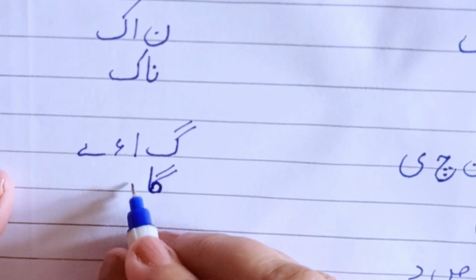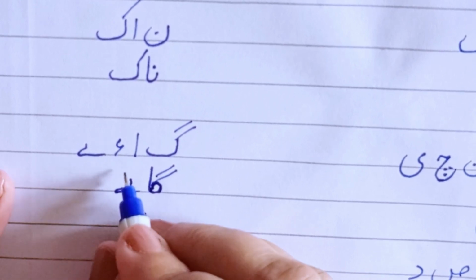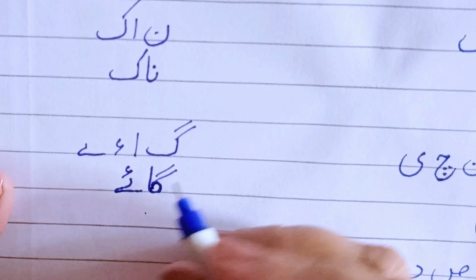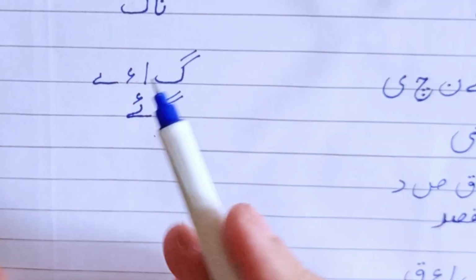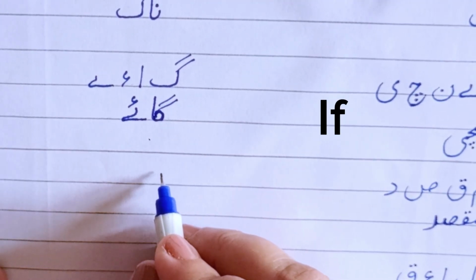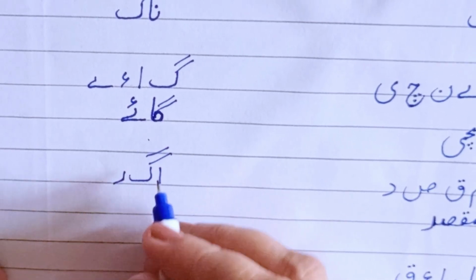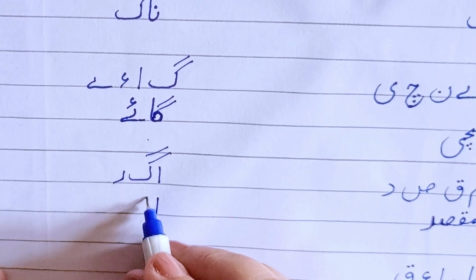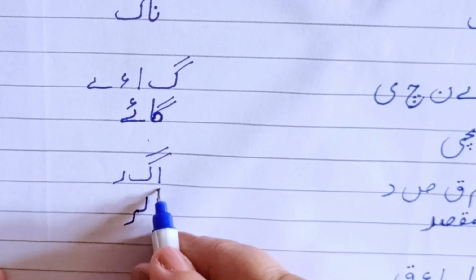Now for hamza we will put this short form and then we will connect it with badiye. Gaye. Gaye means cow. The middle position again, like we have used in kaf, the same rule will be applied for this. And the word is agar, alif, kaf, and re. Agar means if. Alif, and then short form of kaf, and then re.